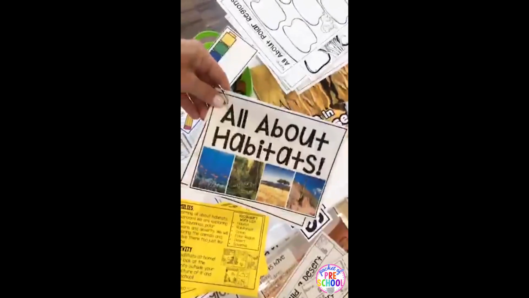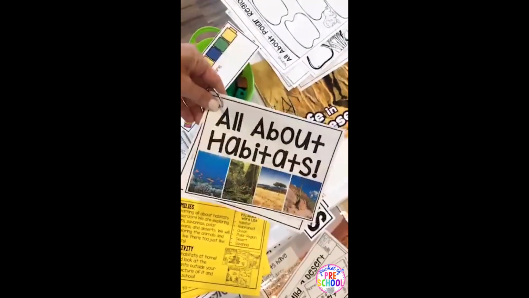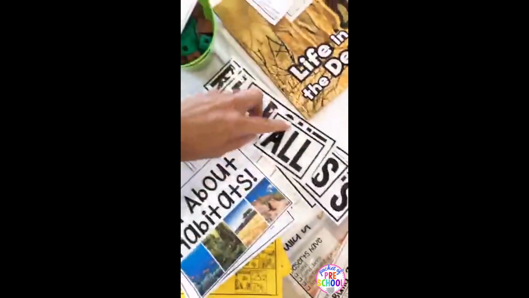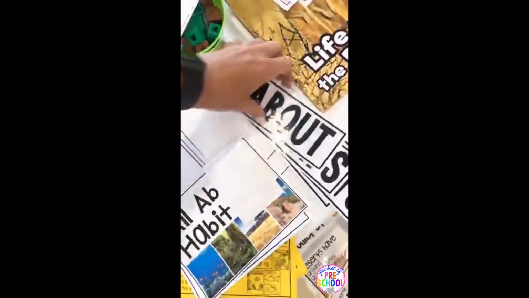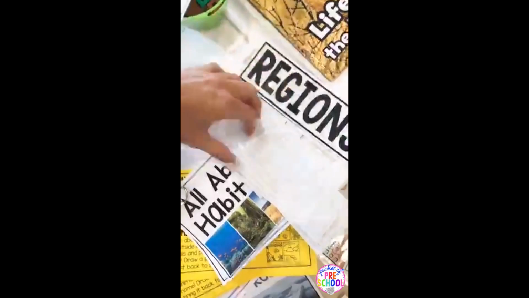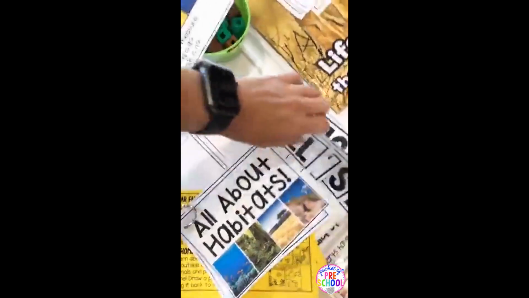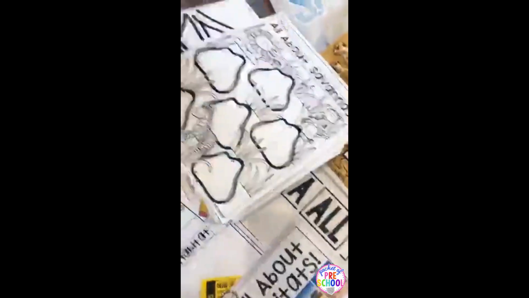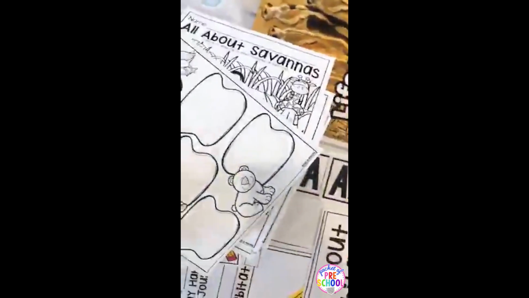And if you have a small center, there are directions on how to print everything in this pack smaller. So this is the read aloud printed half size. There are headers for your bulletin board, and you can do All About Habitats, or you can do it specific: rainforest, desert, savannas, oceans, polar regions. And then, oh, I forgot to tell you, these are the recording pages for the anchor charts, so they match. So that goes with the anchor charts.